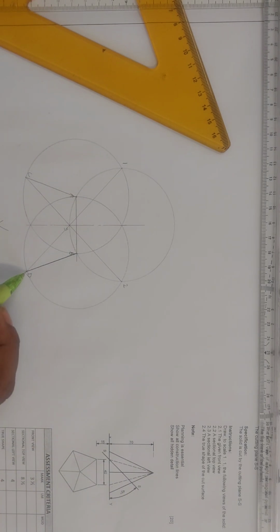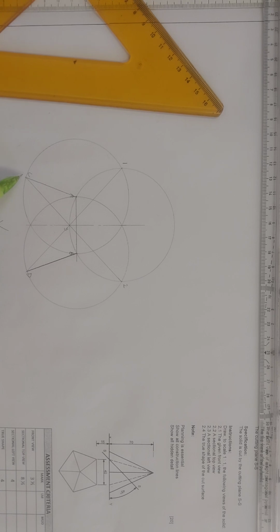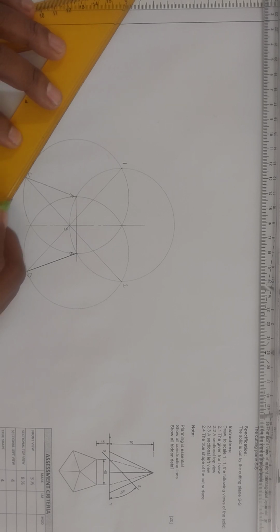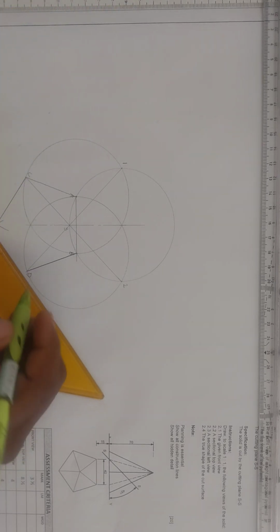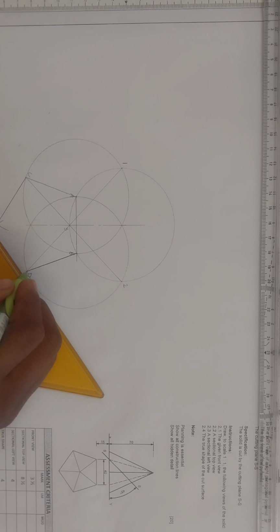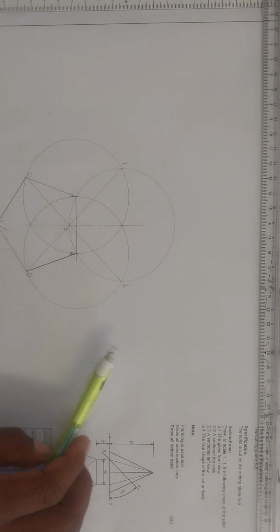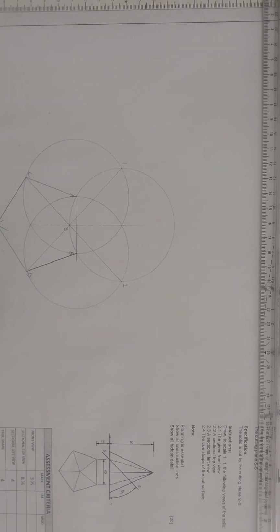So take D to the center of this arc and C to the center of this arc here. Like this. And this point here, it gives you point E. This is gonna be E here.